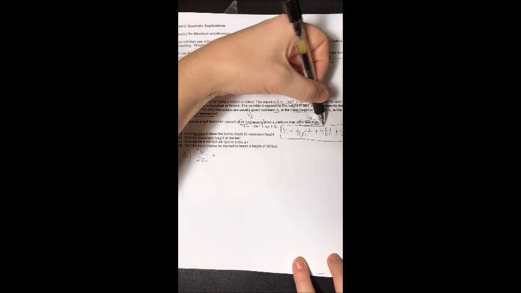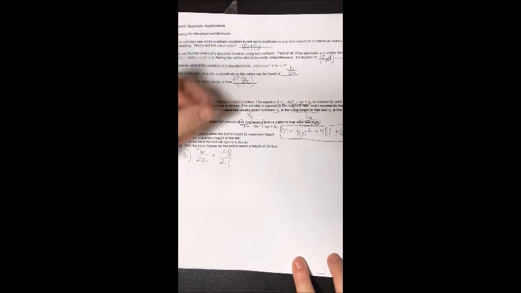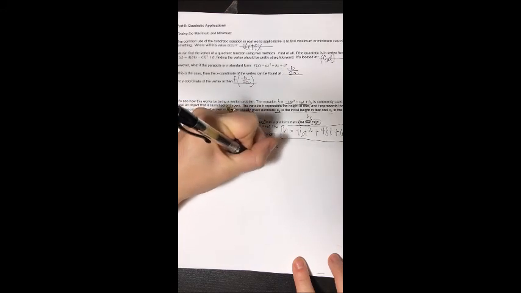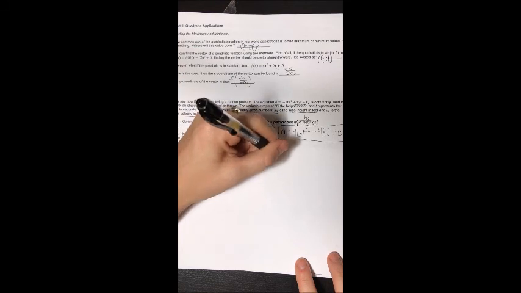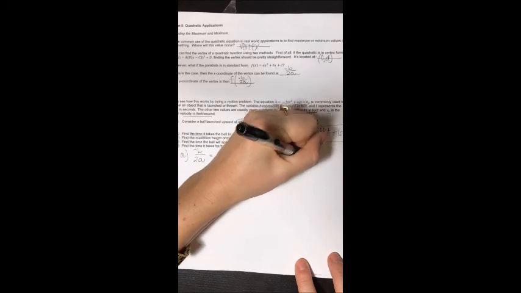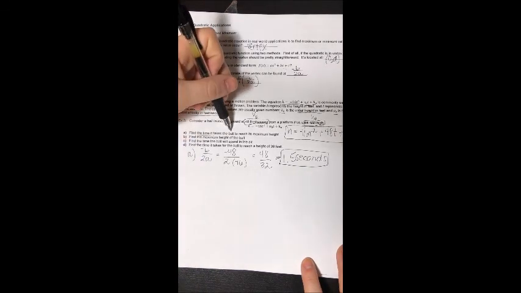Our b in this case is 48, so we have negative 48 over 2 times a. Our a in this case is negative 16. So that is equal to 48 over 32 when I simplify. Because we have a real world problem here, it is okay to use decimals. 48 divided by 32, we would be left with 1.5 seconds. So our ball reaches its maximum height at 1.5 seconds.